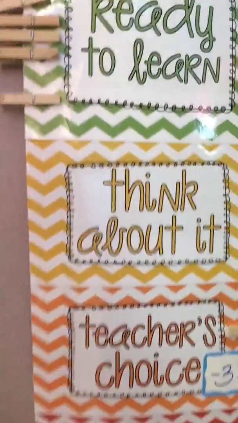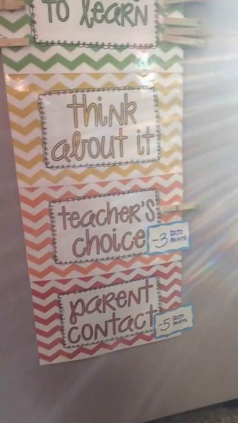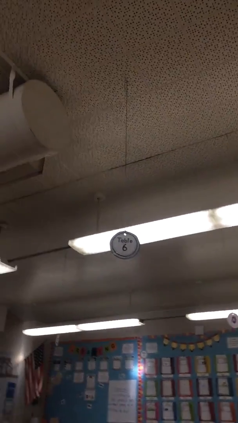And the opposite is for clipping down. If they get teacher's choice, they get -3. And if they get parent contact, they get -5. Okay, next we have table groups, and their table groups say table numbers and vowels.